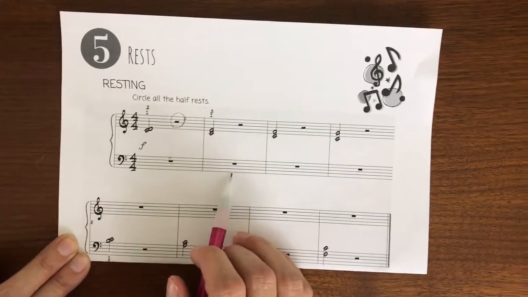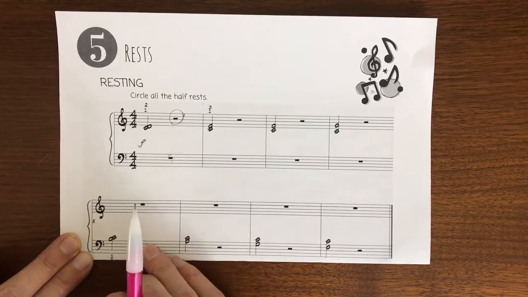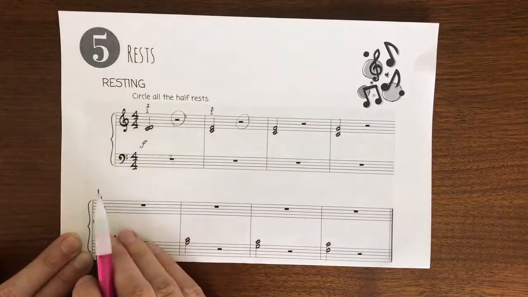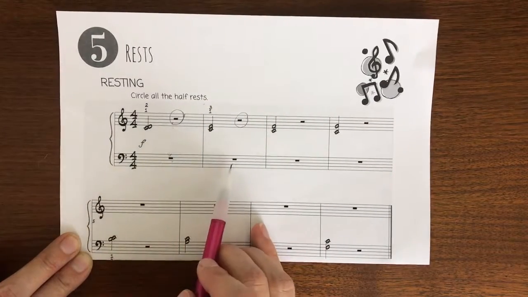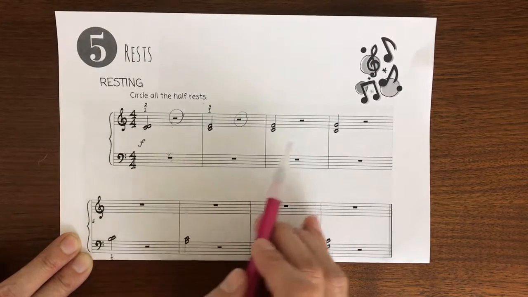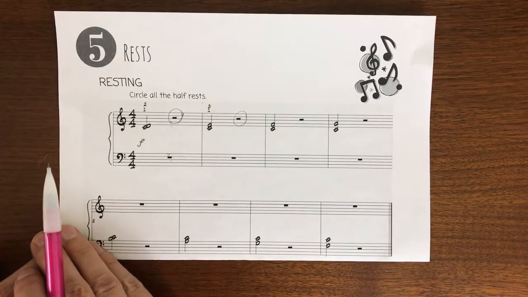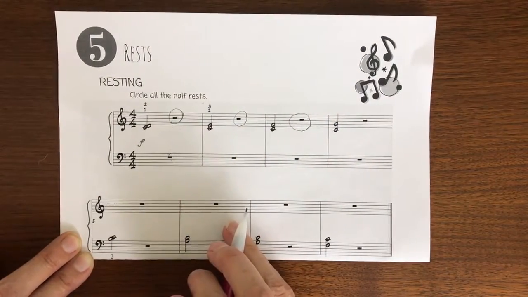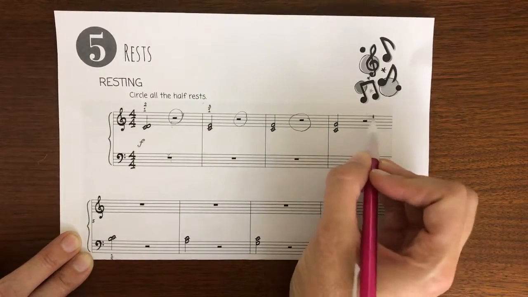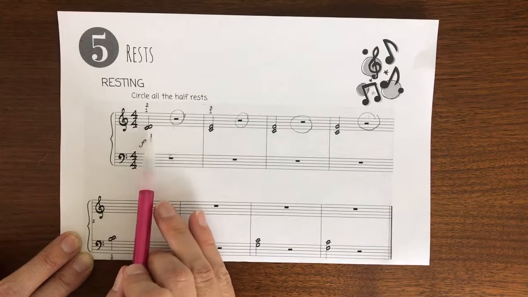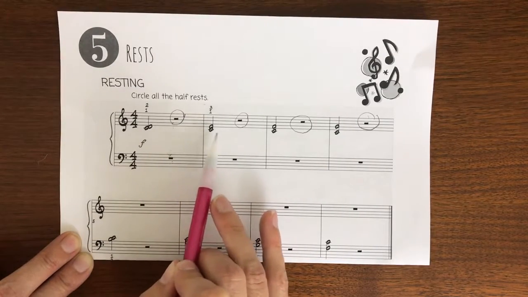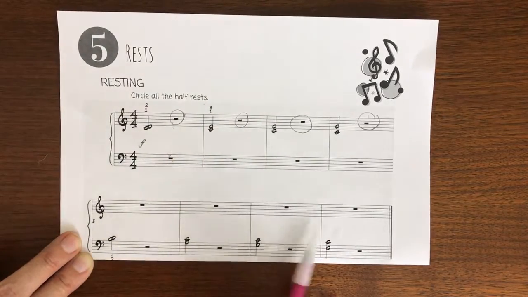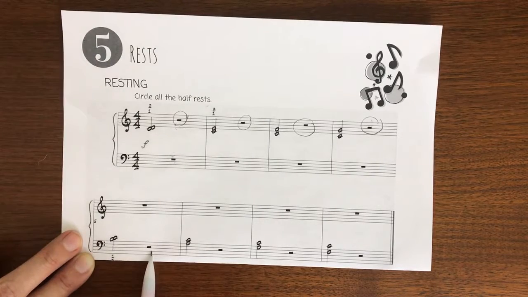Can you find the half rest in measure number 2? Good, it's this one right here. Can you find the whole measure rest? Very good. Here's our whole measure rest right here. What about in measure number 3? Good, right here. What about in measure number 4? Right here. So did you notice that we have a pattern? It's half note, half rest, half note, half rest. And that rhythm repeats itself for both lines here. These are all half note, half rest.